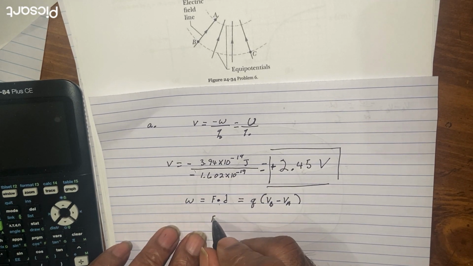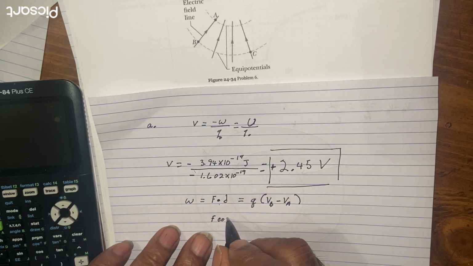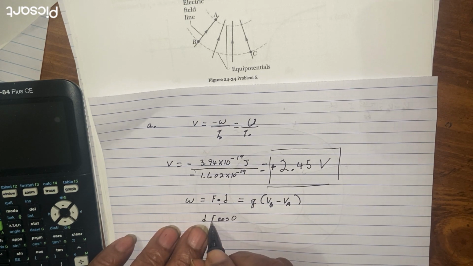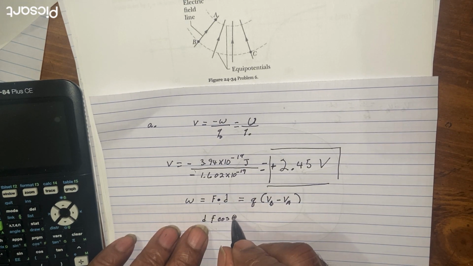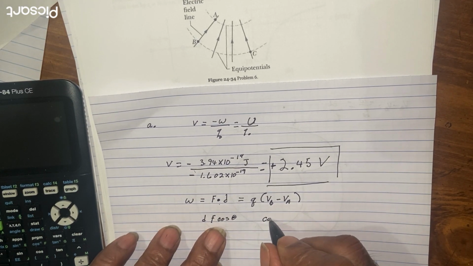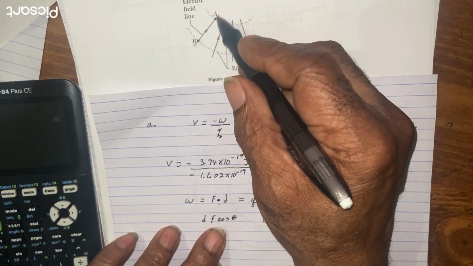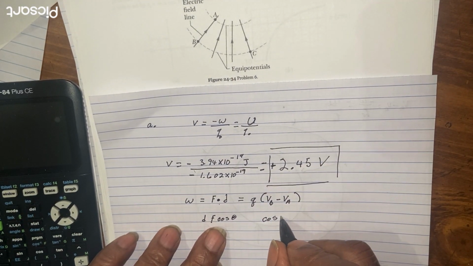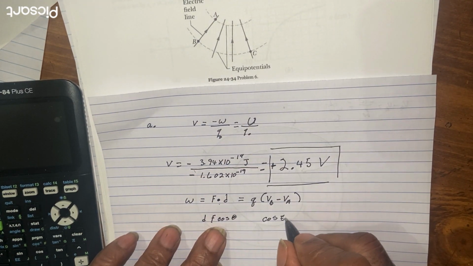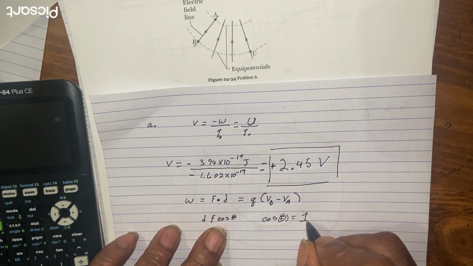So work is the distance times the force times the cosine of theta. So the cosine of this path is equal, we could look at it as 0. So the cosine of 0 is equal to 1.